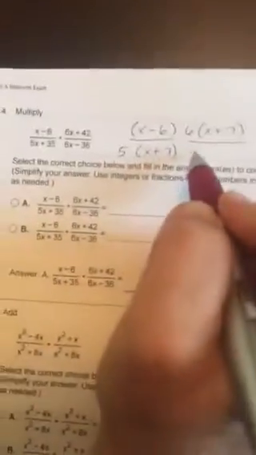Okay, number 4. To multiply these things, when I multiply them straight across. But really what they're trying to do is they're trying to have you just factor and cancel. So I have this as x minus 6. 6x plus 42, let's go ahead and take out a 6 here, and I have x plus 7. 5x plus 35, I take a 5 out of here, and I'm left with x plus 7. 6x minus 36, I'm going to take a 6 out here, and I'm left with x minus 6.